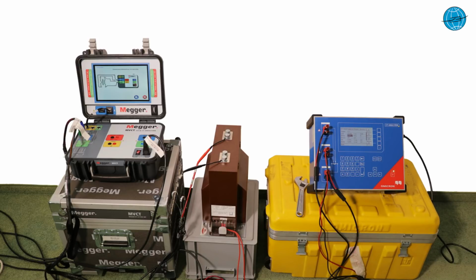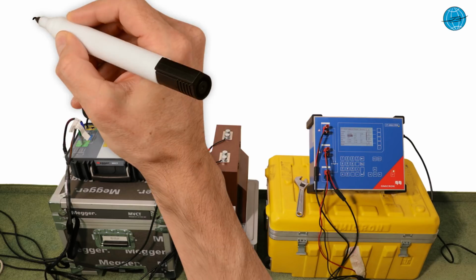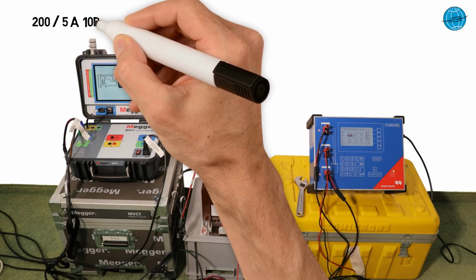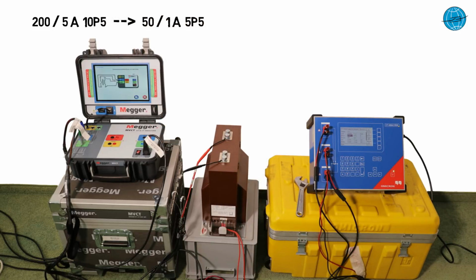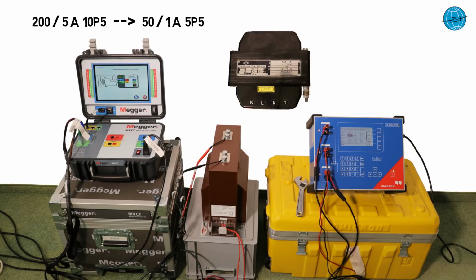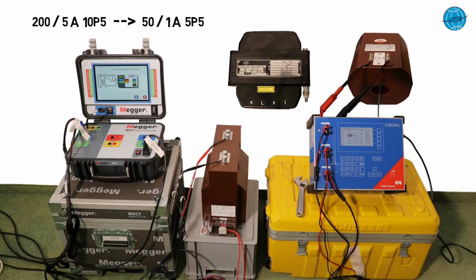For example, our 200 to 5 amps 10P5 current transformer was recognized as a 50 to 1 amps 5P5 transformer. The CT Analyzer, on the other hand, was able to determine all parameters of our test CTs without us having to enter even a single nominal parameter. For example, from our 50 to 1 amps split core CT.